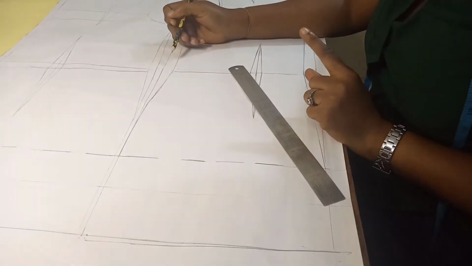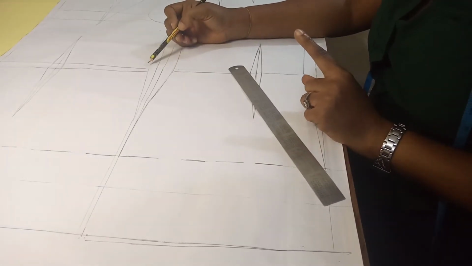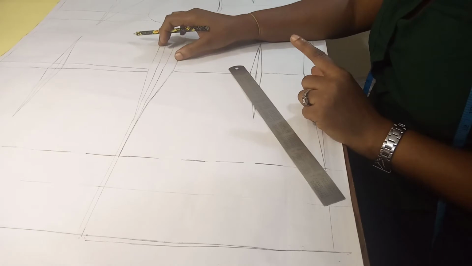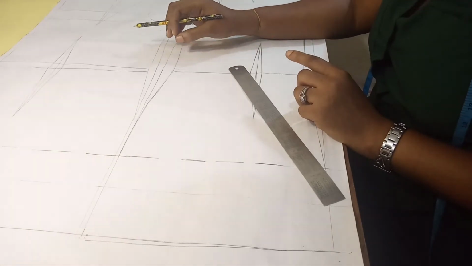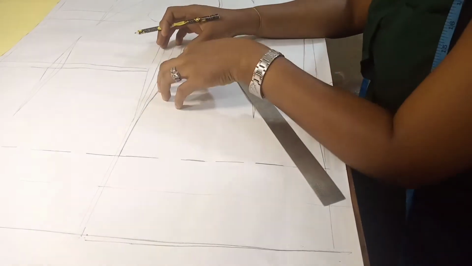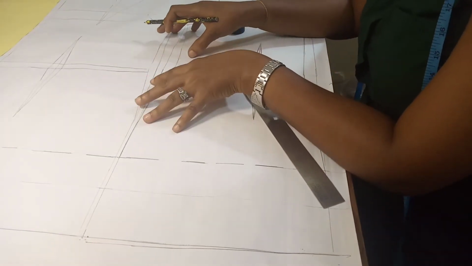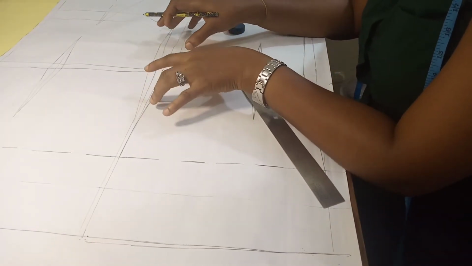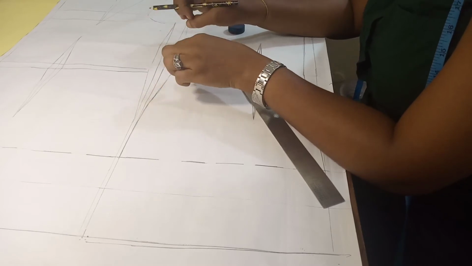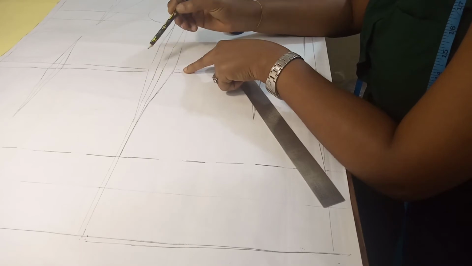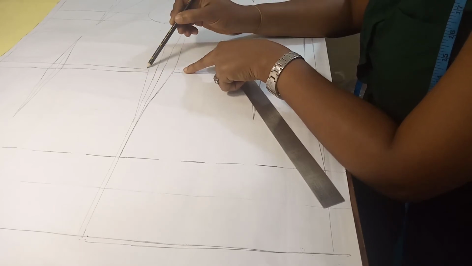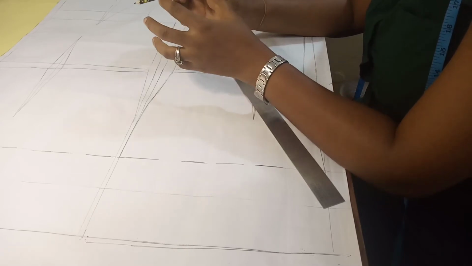Now note, like I said, the waist of this pattern is big as it is, and we only have 2 cm ease around it. If I go in by 0.5 cm here, I will still go in by 0.5 cm at the front from the waistline of the center front, and it's going to eat into the ease.